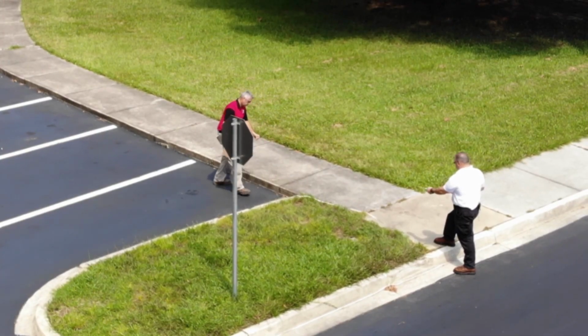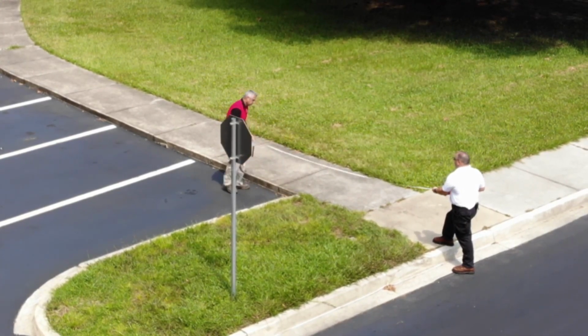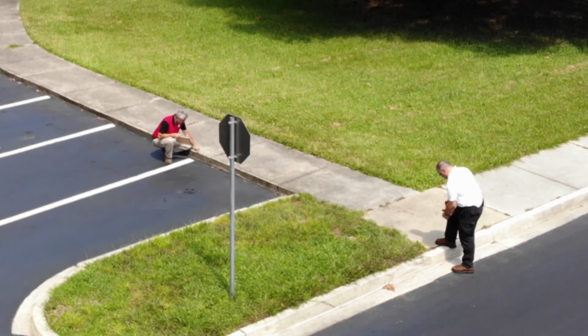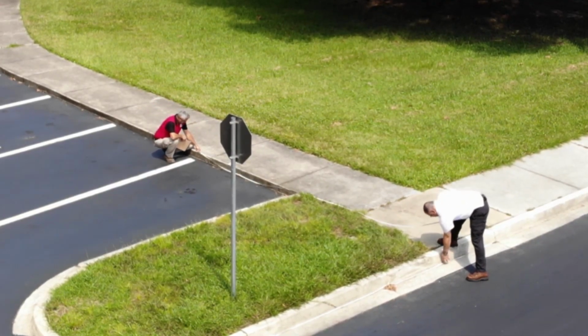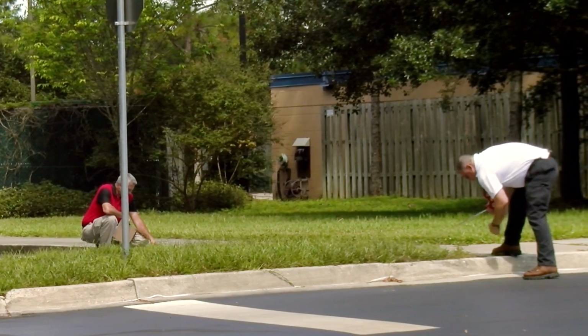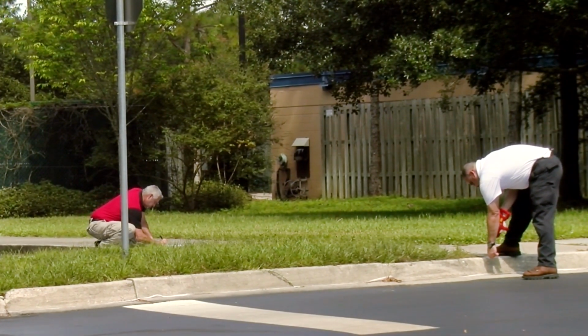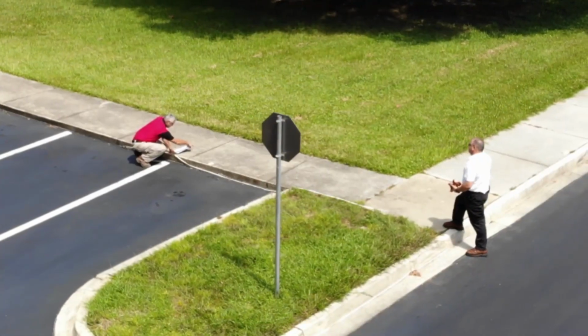Then what we're going to do is plot the line for the parking spot on that side, starting over here. We're at the same spot that we were before, which is going to be our 3 feet 11 inches. And our offset is going to be at 19 foot 1 inch. Okay.